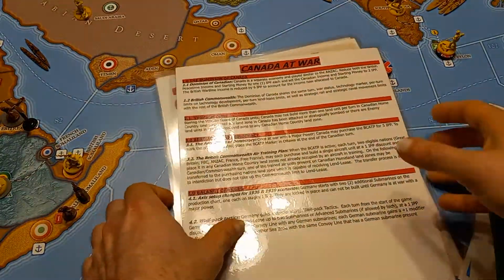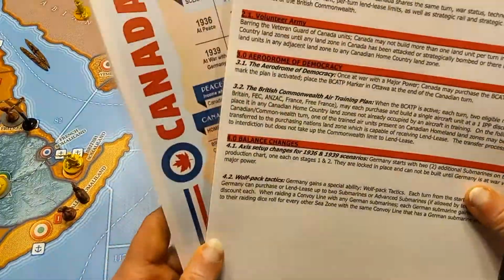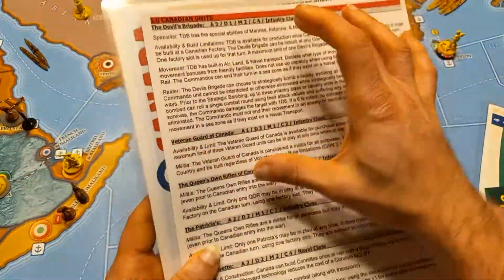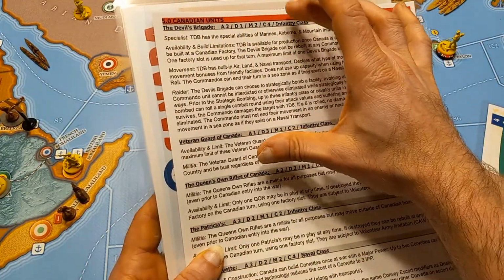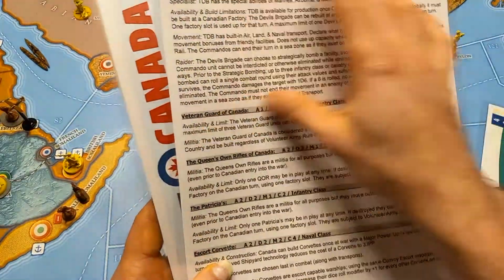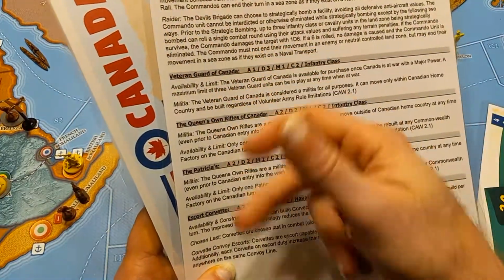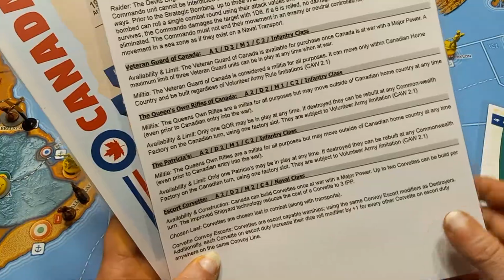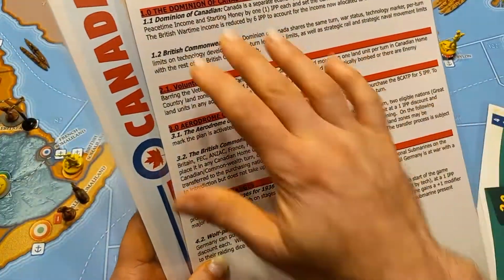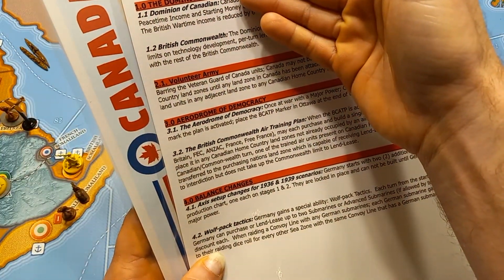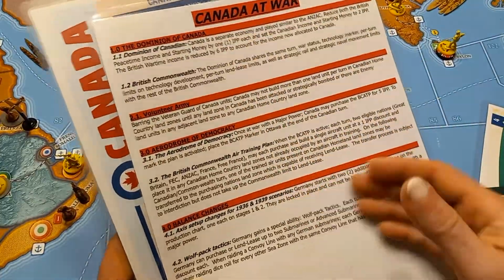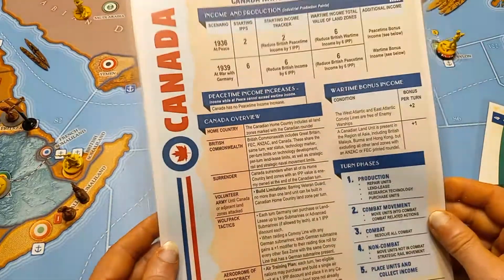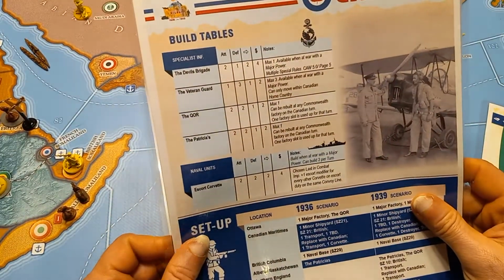Canada at War actually took a little bit more space because the Devil's Brigade, their special rules were quite extensive. So they ate up a lot of space. And then really each of these units, you have to make sure that these rules are followed because they're very particular. So in this case, I ended up doing just the Canada at War with, here's all the main rules from the very front. Here's the special units on the back. And then here's the actual Canadian reference sheet, front and back.